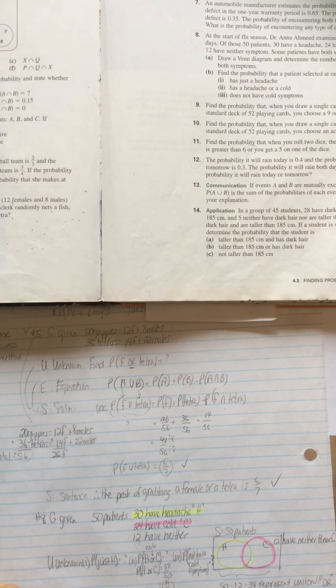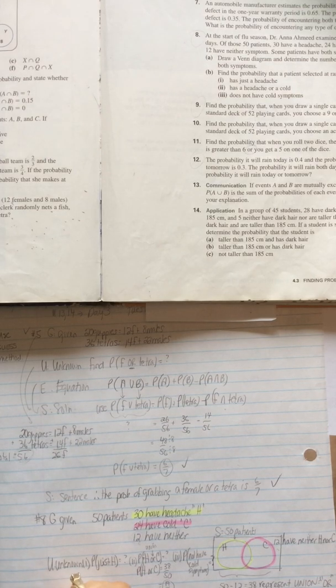It looks like, to find just the headache, we're going to use the formula: the number of headaches union colds is equal to the number of headaches plus the number of colds minus the number of people with a headache and a cold.